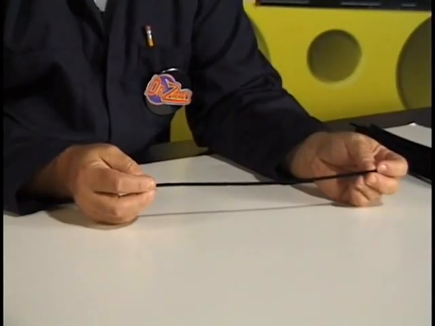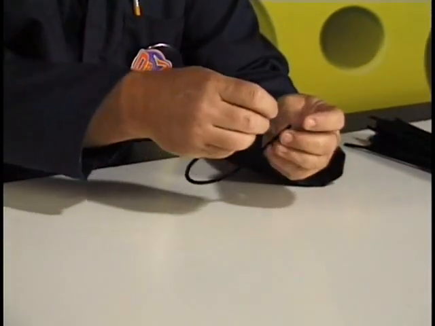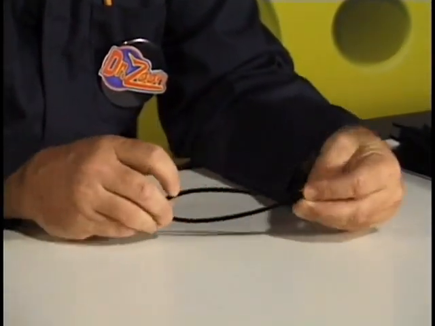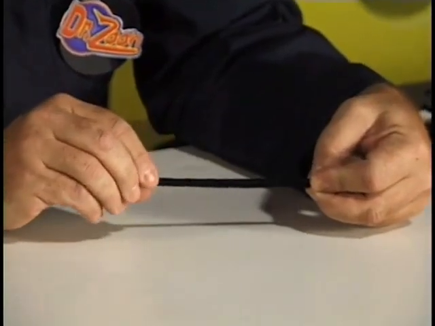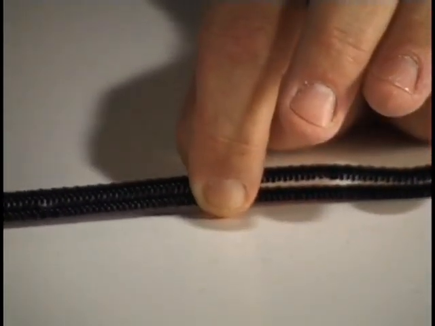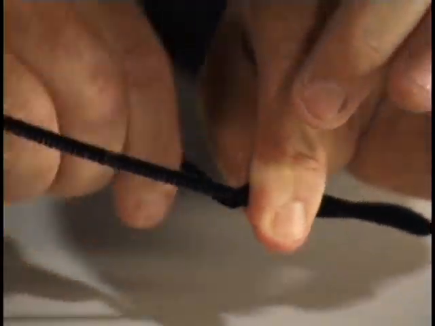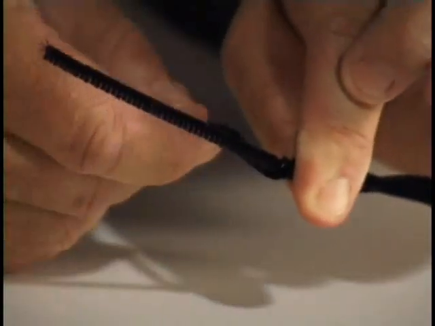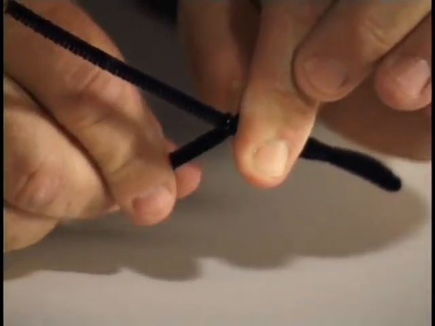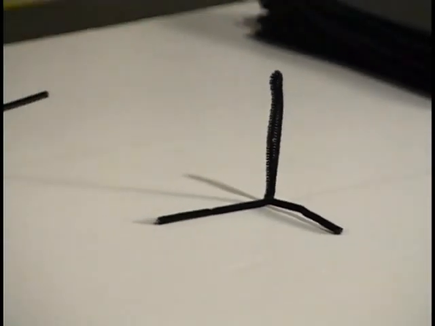To begin construction of the tetrahedron, we will take one pipe cleaner, fold it in half, like this. Now we'll find the center of this folded pipe cleaner. We'll hold it with our thumb and index finger while we take one leg and wrap it tightly around the other, like that. We'll need to make 4 of these corners like this.